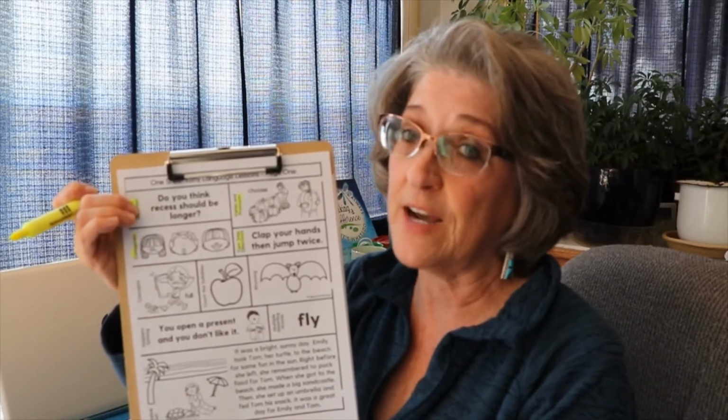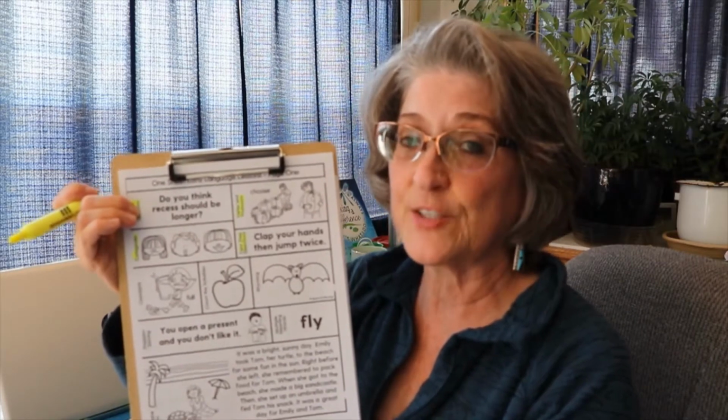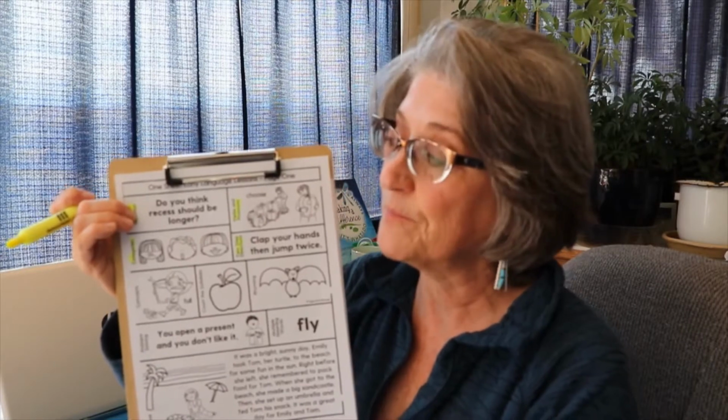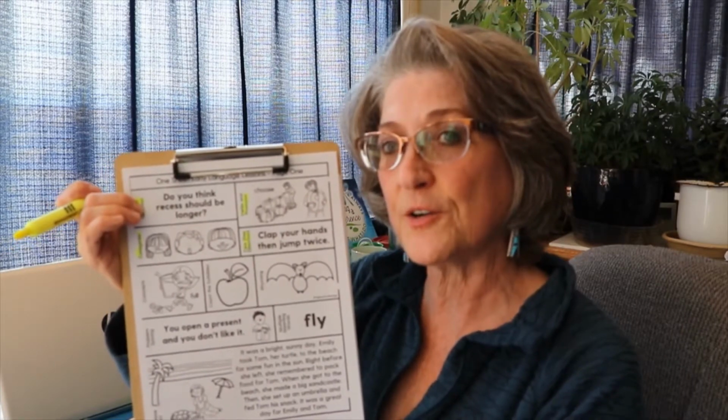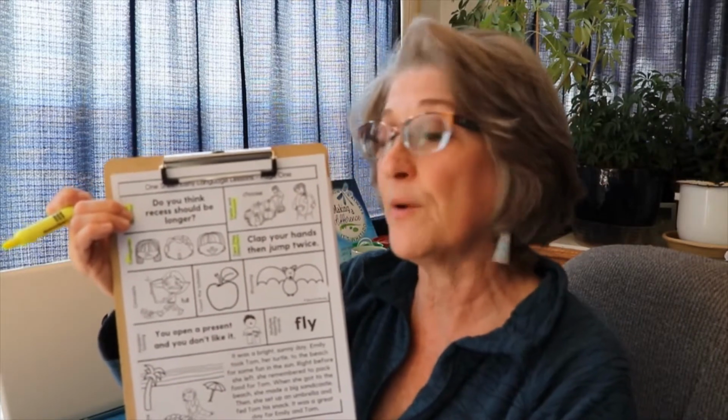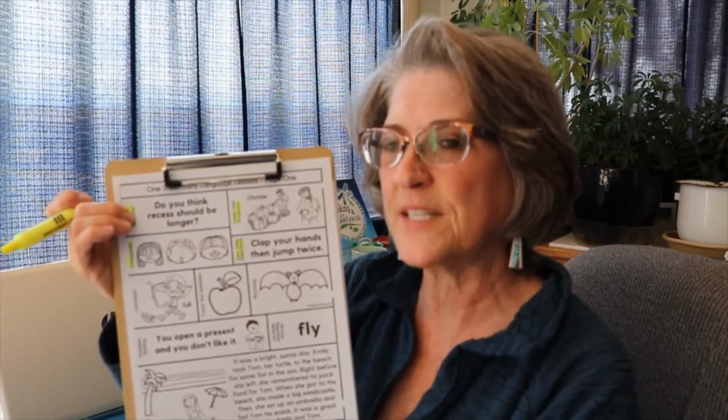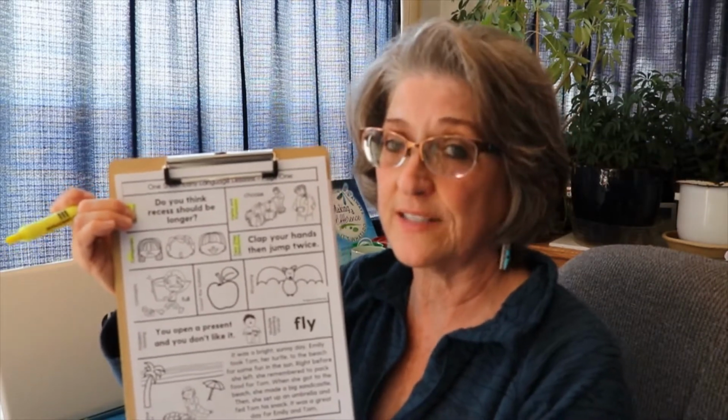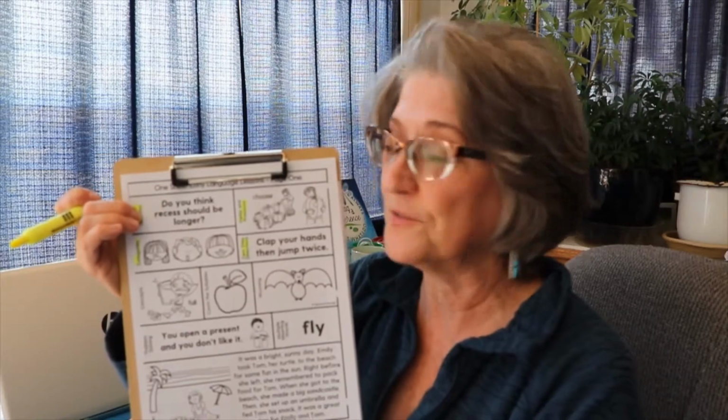Your child might right now only give one-word answers. And so if he says yes, you might say, why do you think it should be longer? Do you feel like you don't have enough time? So you might prompt him with that and model a good answer if he's not able to give you that answer.